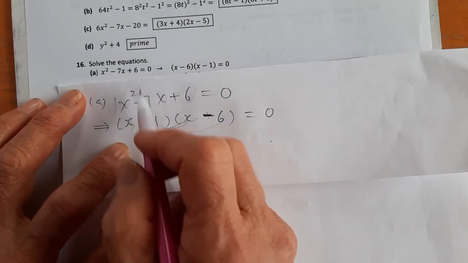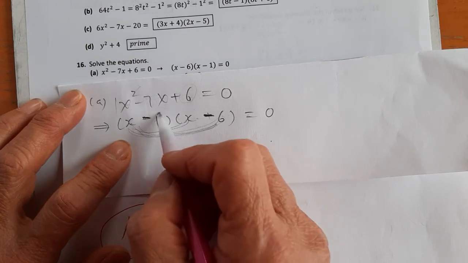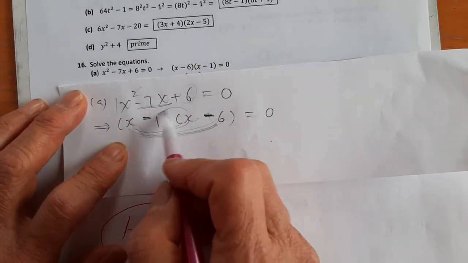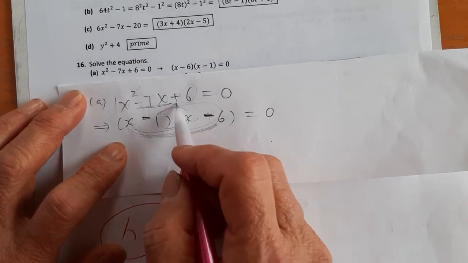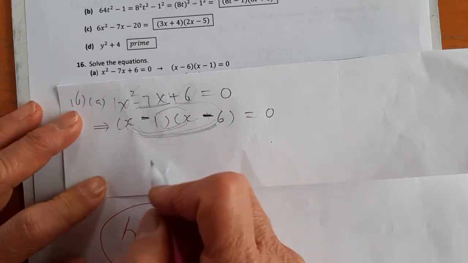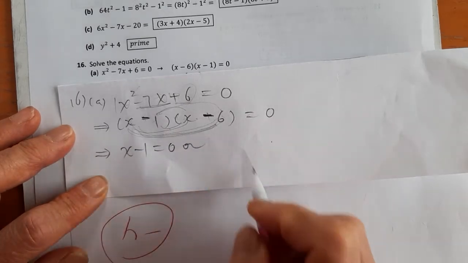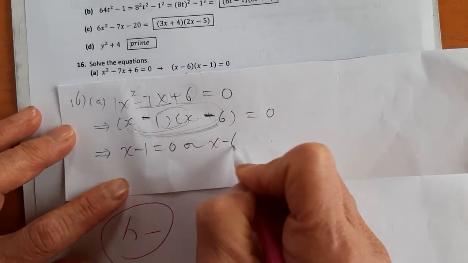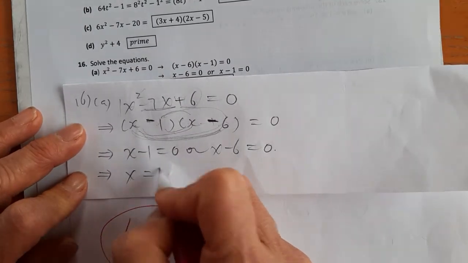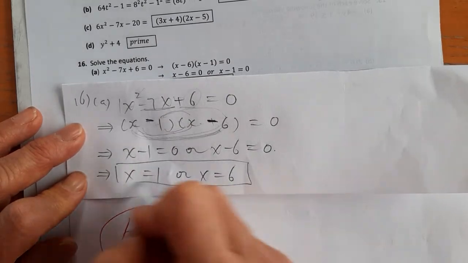This x times x is x squared. Then the outer term product is negative 6x. Inner term product is negative 1x. Combined is negative 7x. Last term product, negative 1 times negative 6, is positive 6. So they are equivalent. Then use the zero factor property. Either the first factor equals 0, x minus 1 equals 0, or x minus 6 equals 0. Then solve for x. So x equals 1 or x equals 6. These are the solutions.